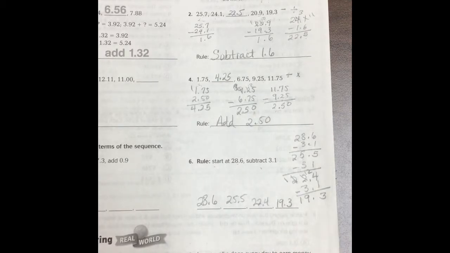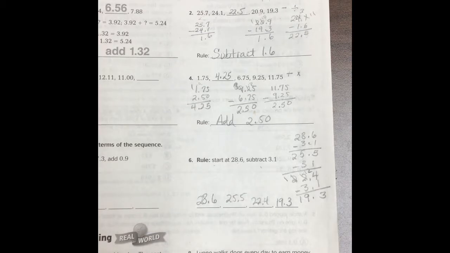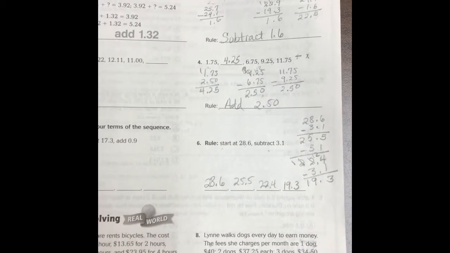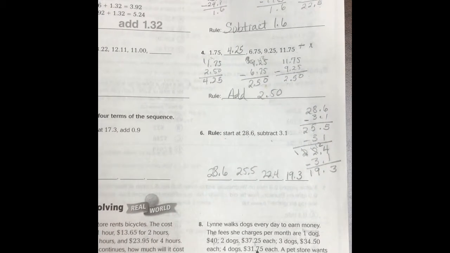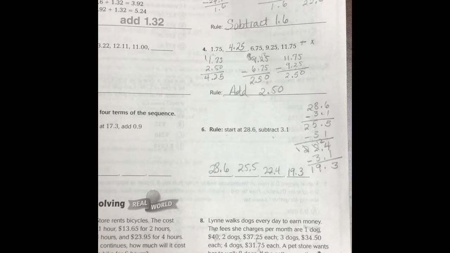Lynn walks dogs every day to earn money. The fee she charges per month are 1 dog is $40, 2 dogs $37.25, 3 dogs is $34.50, 4 dogs is $31.75. A pet store wants her to walk 8 dogs. If the pattern continues, how much will Lynn charge to walk each of the 8 dogs?